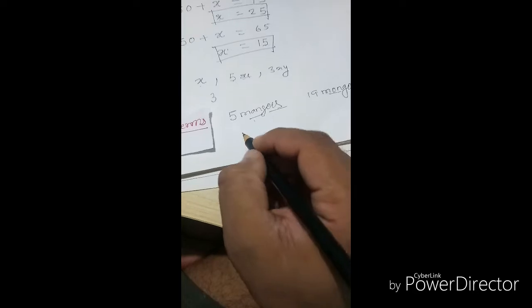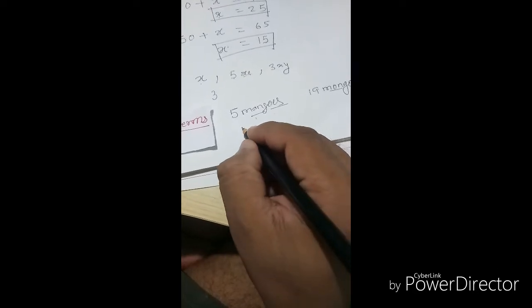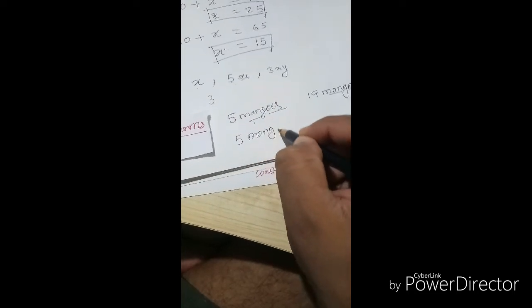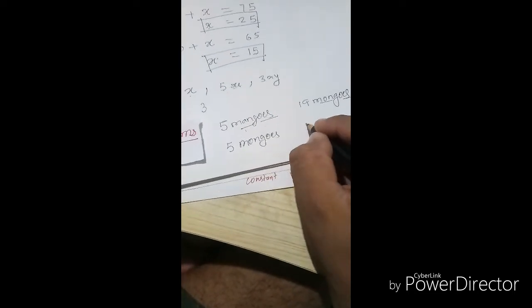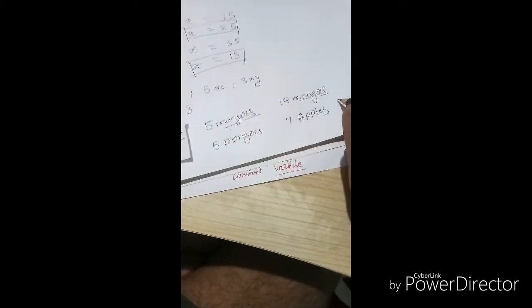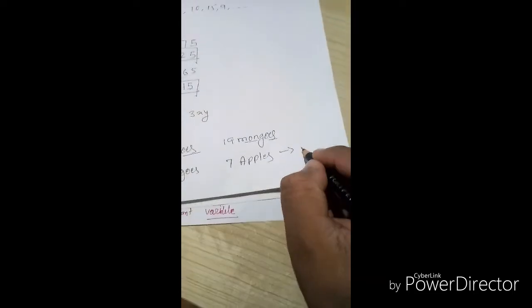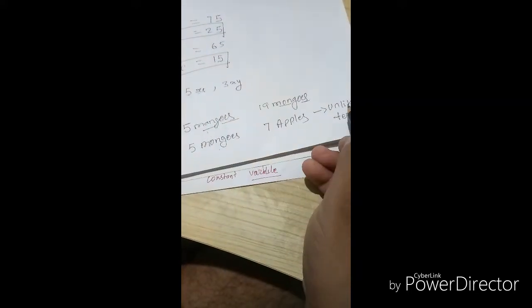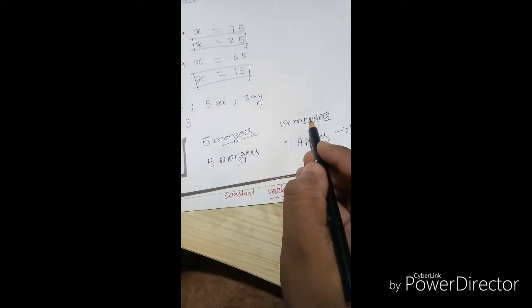Now let's understand. If I say I have 5 mangoes and you have 7 apples, are they the same or are they like? No. So this example stands for unlike terms, right? So what is not the same is called unlike terms. What is the same is called like terms.